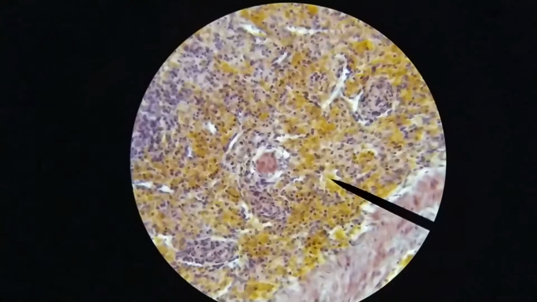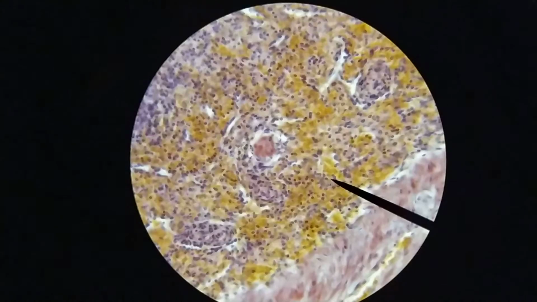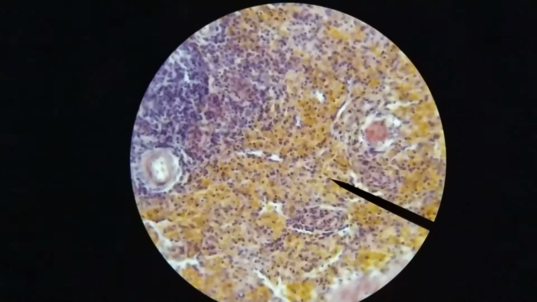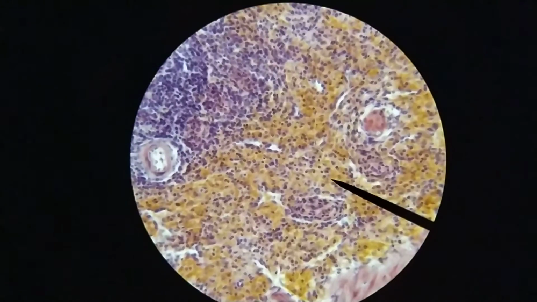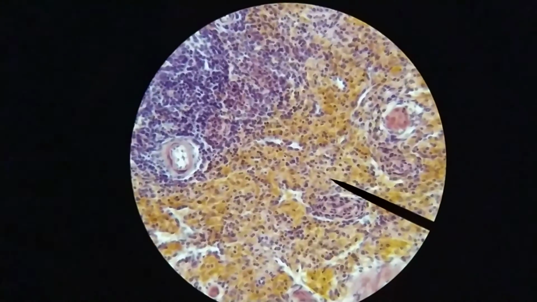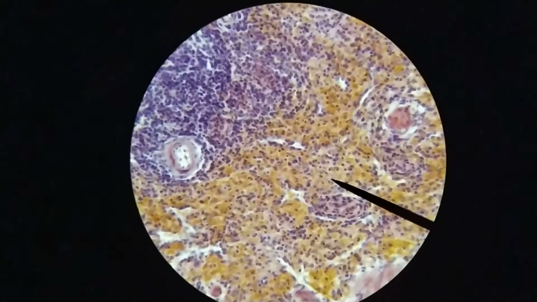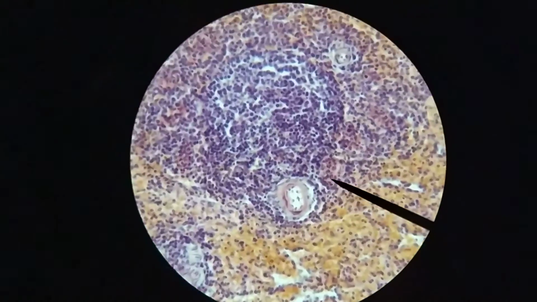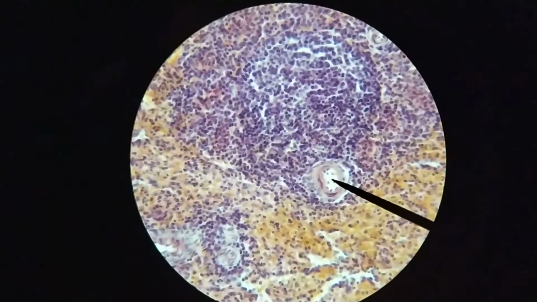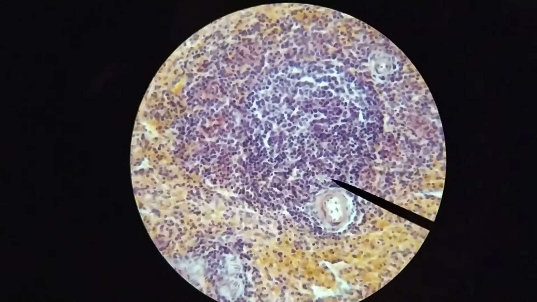And then the cords would be the more solid looking material out here, where you might periodically notice, for example in here, there are red blood cells, but there's also a much more solid feel to this. So this would be a splenic cord. And again, that's the red pulp. And right here, that's the white pulp. And again, here's a central artery.